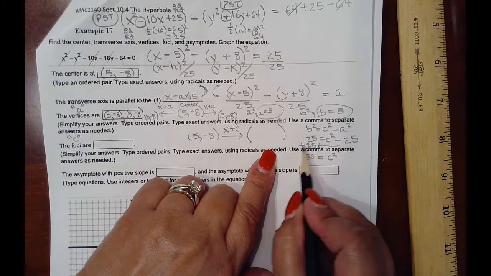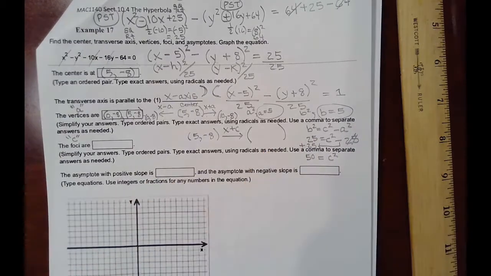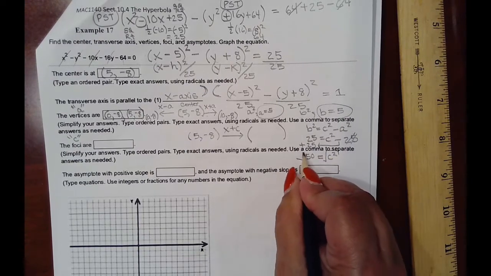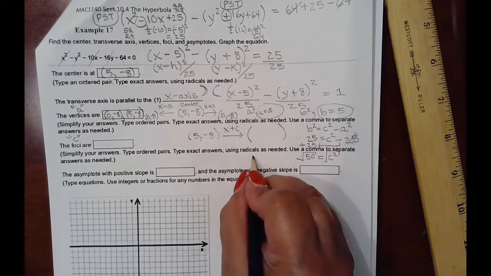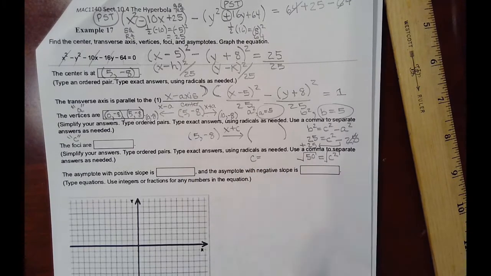Okay, you're just moving that over here. 25 plus 25 is 50. C squared would be by itself at that point. So if you want to know what the C value is, then of course you have to take the square root. You have C is equal to the square root of 50.